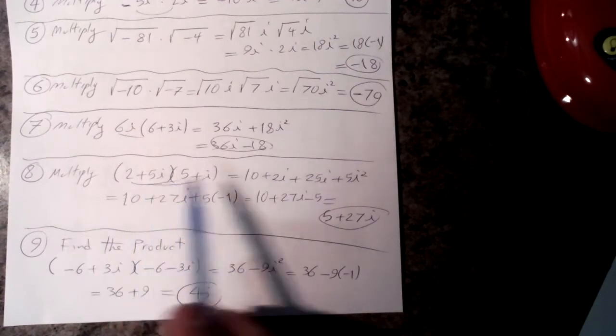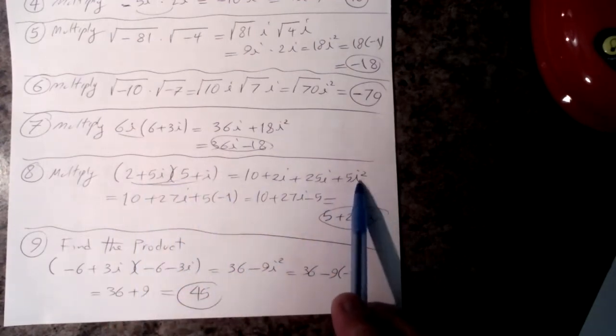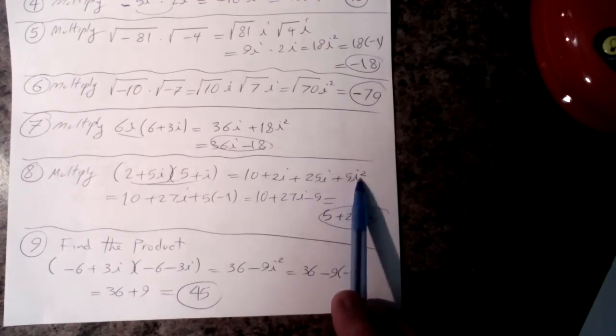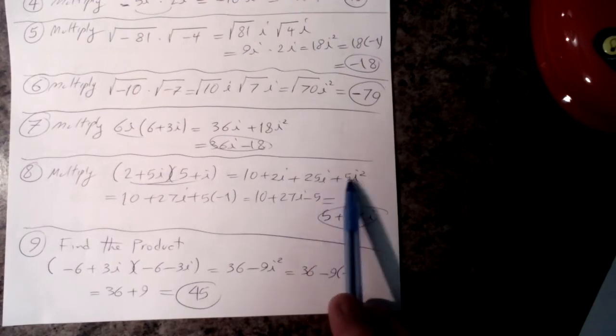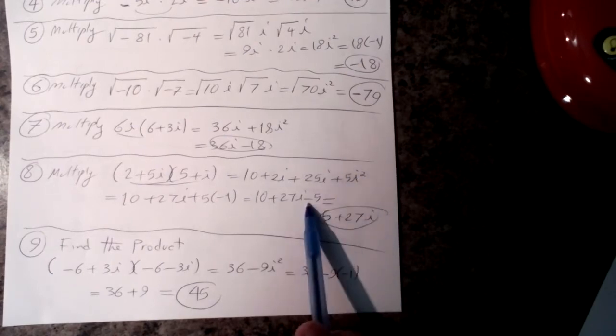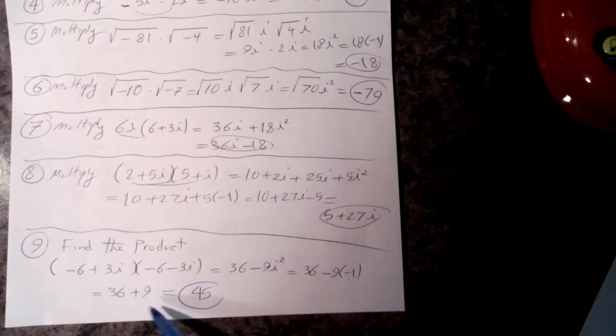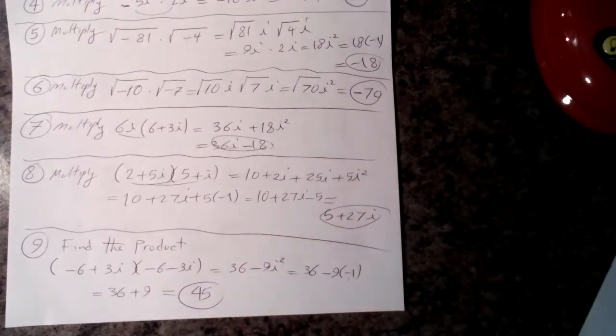The only difference is that anytime you see an i², you put negative 1. So positive 5i² now is minus 5, because i² is negative, times positive 5 is negative 5. Anywhere you see i² is negative 1. So minus 9i² is positive 9.